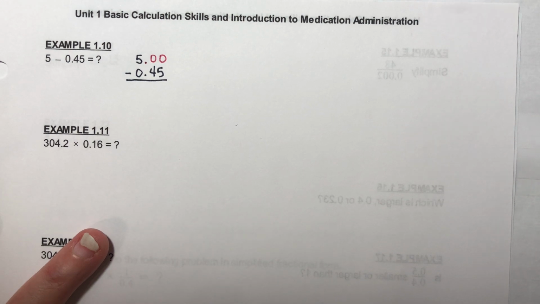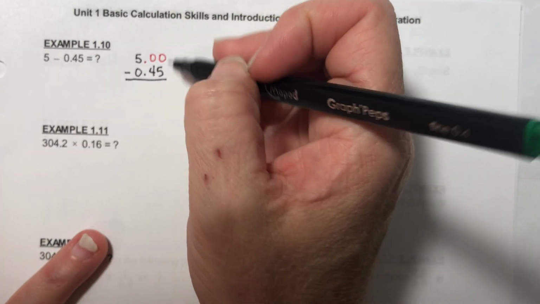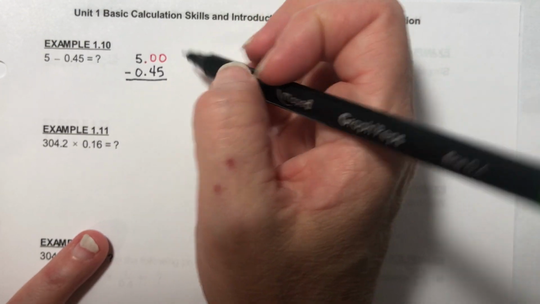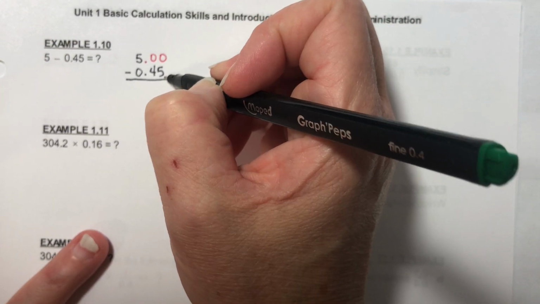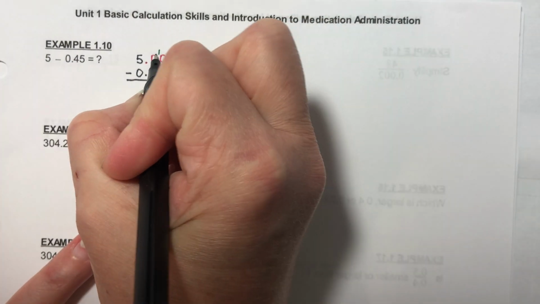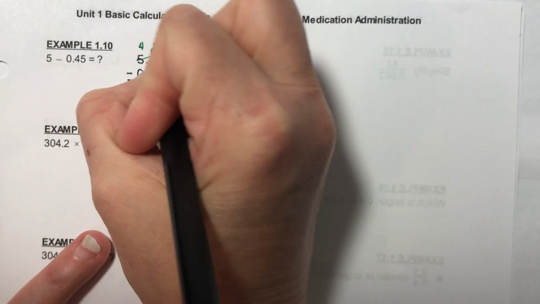Now, if we do the subtraction by hand, we need to remember how to do the borrowing. I cannot do 0 minus 5, so I borrow a 1 from 50 to give me 49.